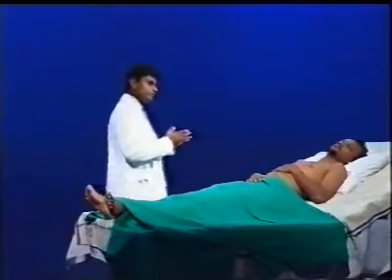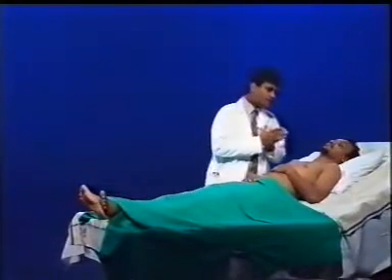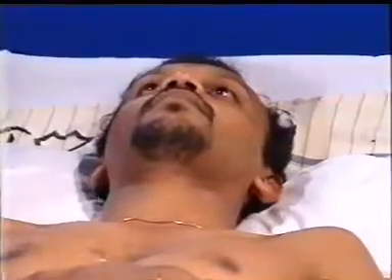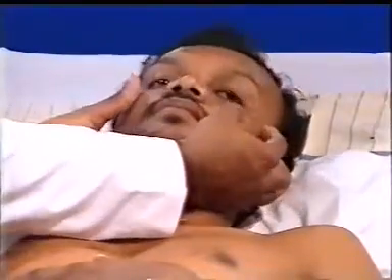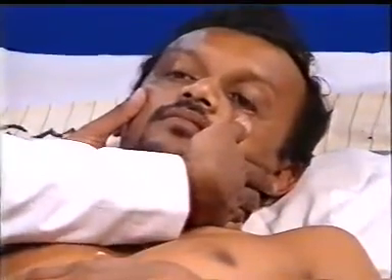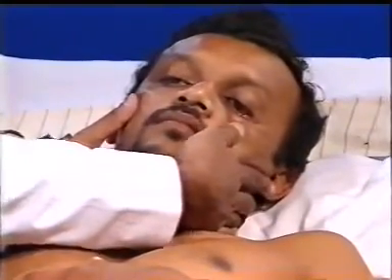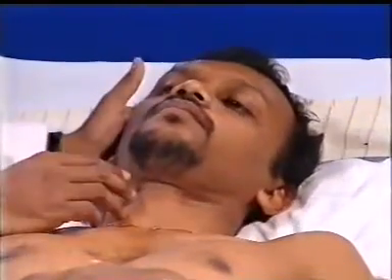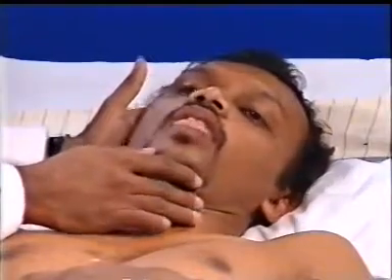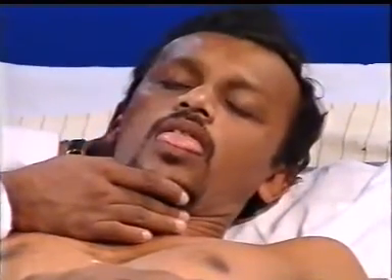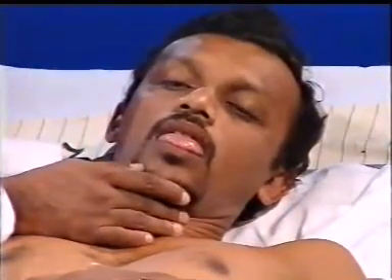As you approach this patient, look at his face. Look at the conjunctiva. Is there any evidence of polycythemia or anemia? Look at the lips and the tongue. Is there any evidence of cyanosis?